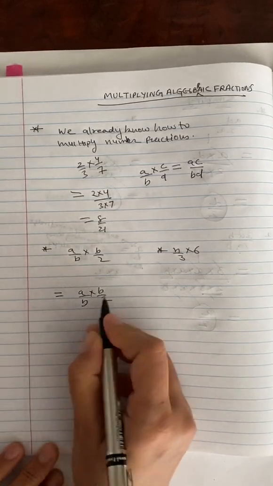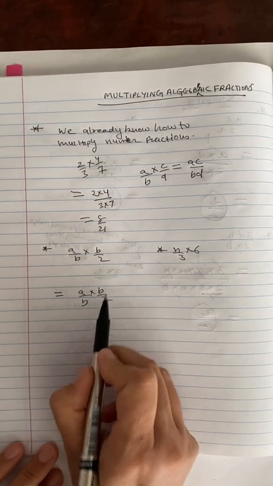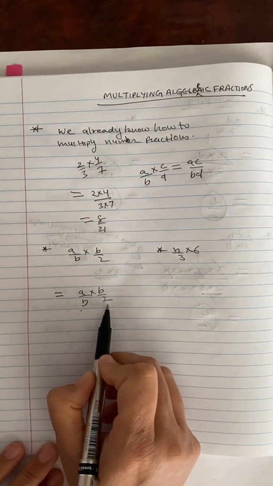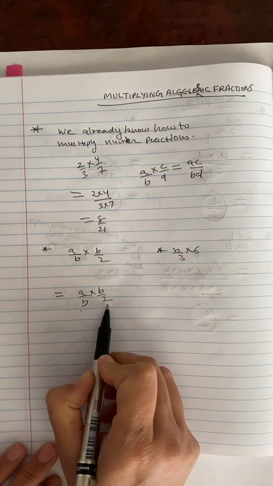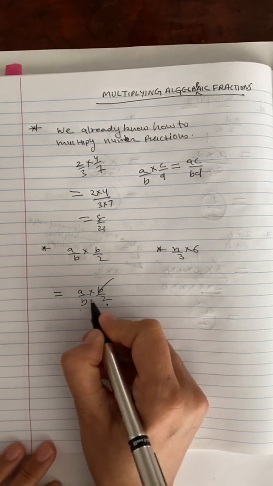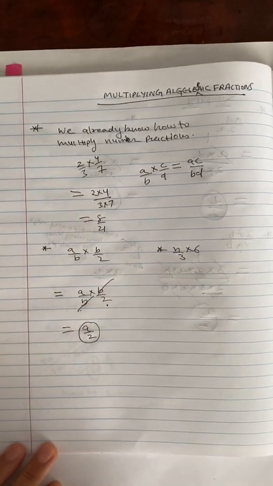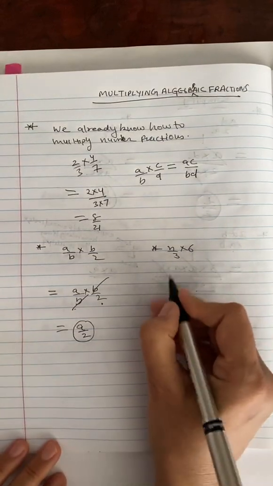Before multiplying numerator with numerator and denominator with denominator, I'm going to see if there is any common factor. In this case, you can see B is a common factor, so that will cancel out. So A over 2 is your final answer for this multiplication.